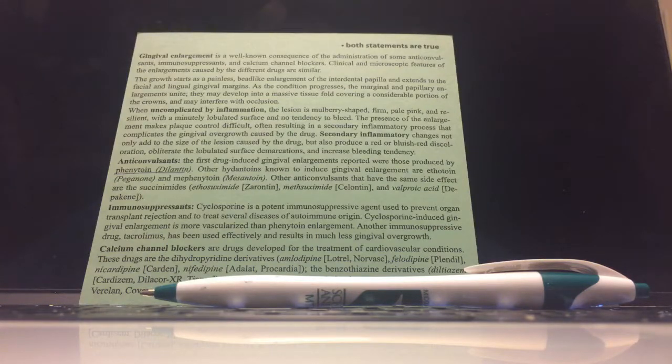Anticonvulsants. The first drug-induced gingival enlargements reported were those produced by Dilantin, phenytoin. Other hydantoins known to induce gingival enlargement are ethotoin, which is Peganone, and mephenytoin, which is Mesantoin.